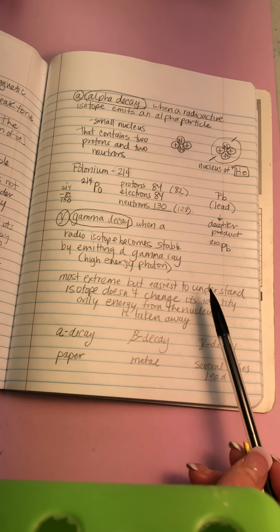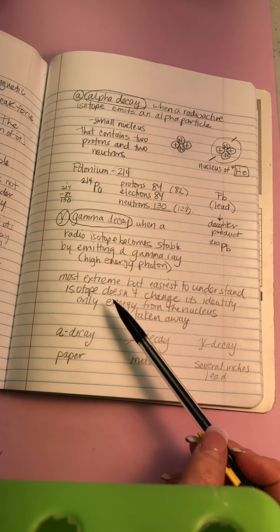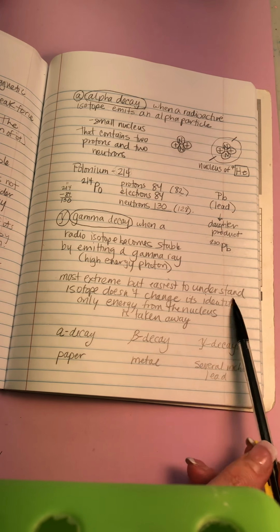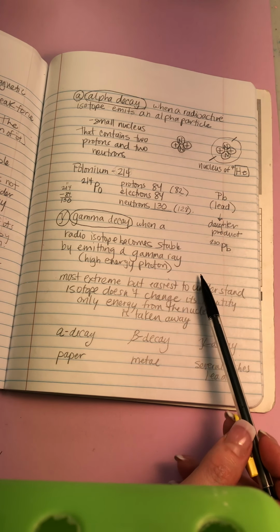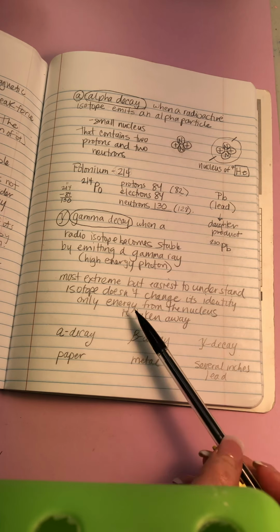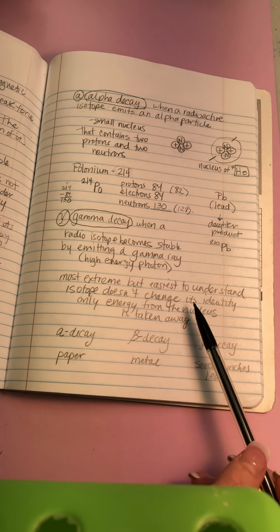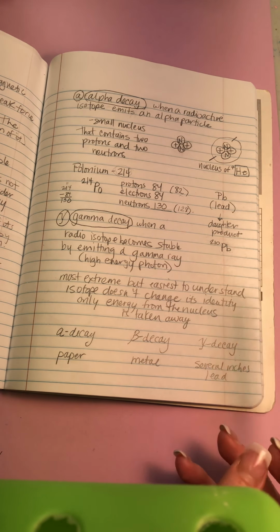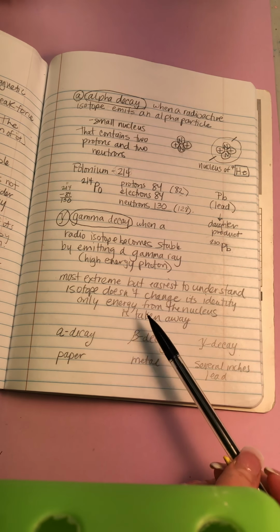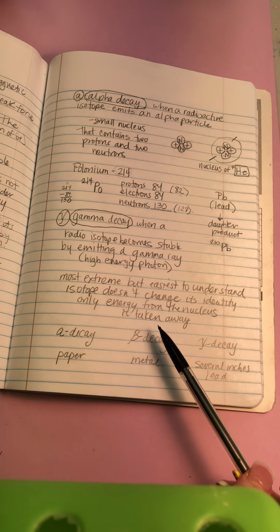So the gamma is going to spit that out, right? Like I said, it's the most extreme but easiest to understand, because when it spits it out, all you're losing is energy from the nucleus. It's the level of the energy, not a particular particle.